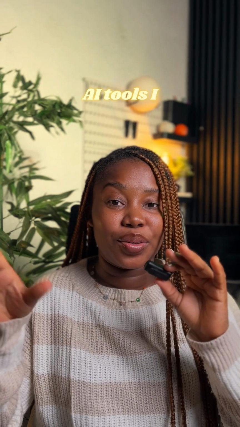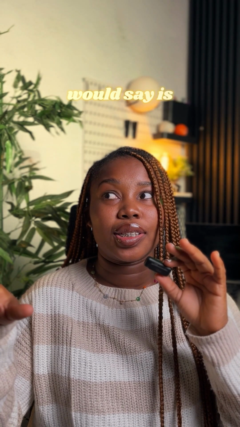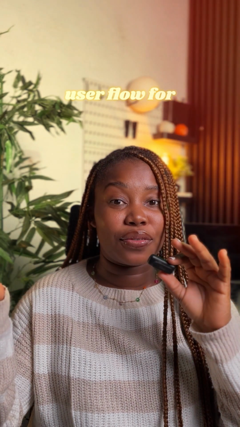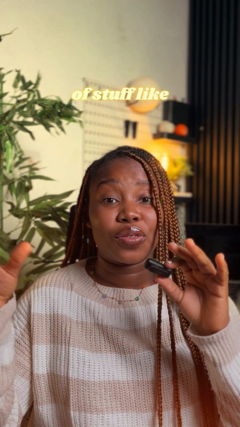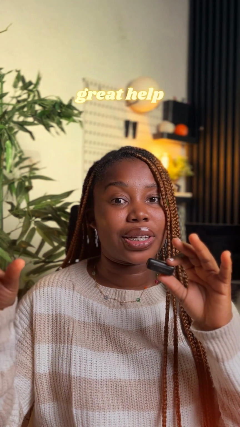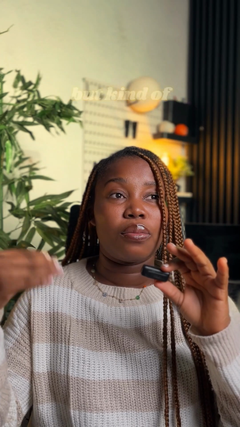What are the AI tools I use when working as a designer? So the very first thing I would say is, I think we all know these ones, ChatGPT and Claude AI. I use them for UX writing, for user flow, for a whole lot of stuff like research. If you're conducting research, I'm sure ChatGPT is a great help, especially if you're using the paid version. You can also use the free version as well, but it comes in handy when you're using the paid version.